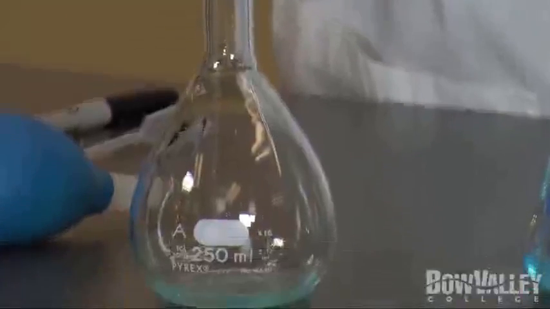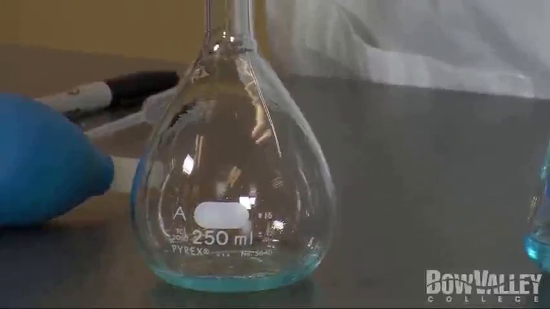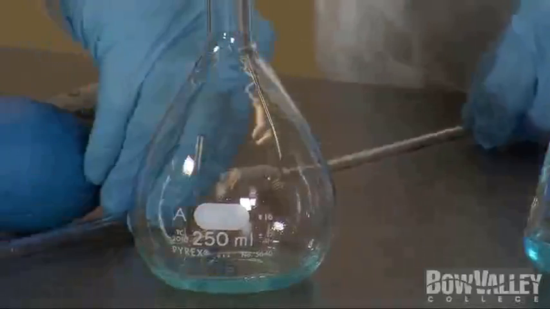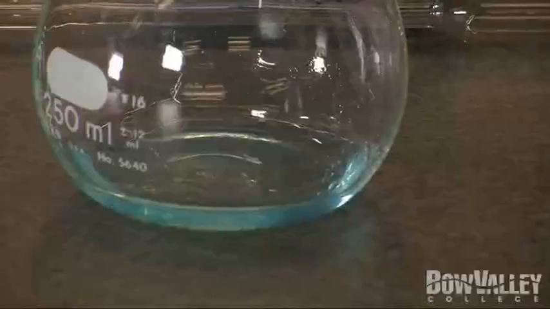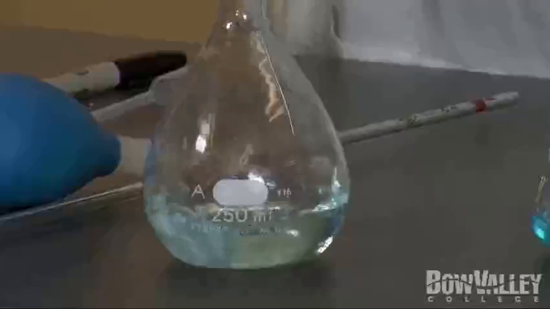Remove your index finger from the end of the pipette and allow all the liquid to drain into the flask. Don't worry if a few drops remain in the pipette. These are calibrated to deliver the exact amount of liquid required. Using the same procedure as before, we now add distilled water to the flask.